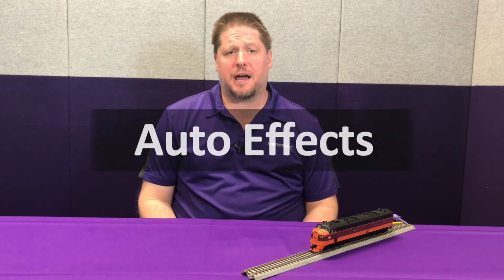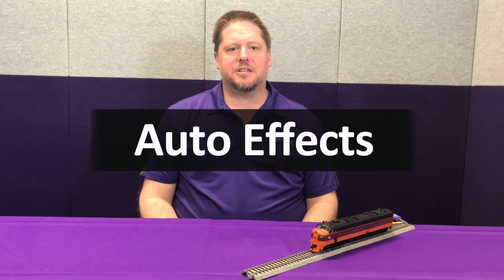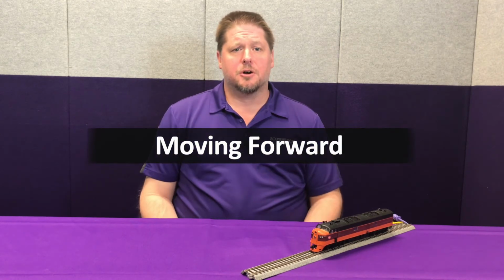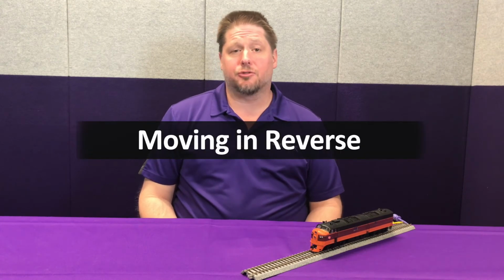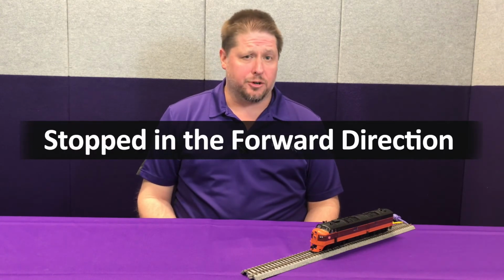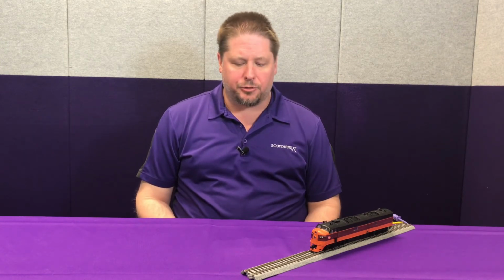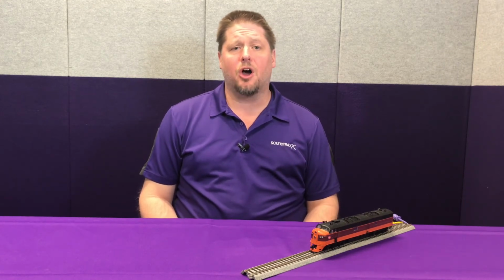Now the other part of function mapping involves auto effects, and this allows the decoder to trigger sound effects or lighting effects automatically in certain conditions. The decoder will exist in one of 4 conditions at all times: moving in the forward direction, moving in the reverse direction, stopped in the forward direction, and stopped in the reverse direction. With CVs 1.385 and on, you can actually set these lighting effects and sound effects to come on automatically when the locomotive state changes. For example here, we're going to use the automatic whistle signal for moving in the forward direction.